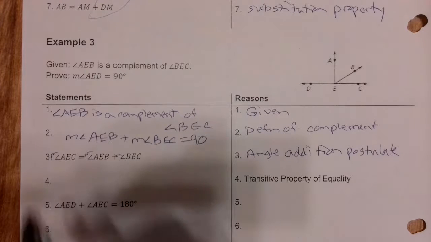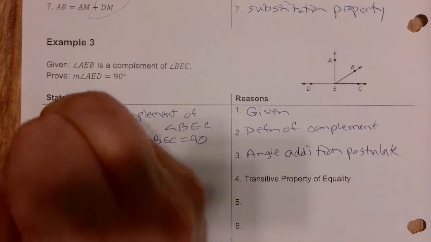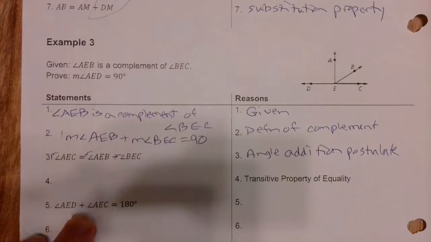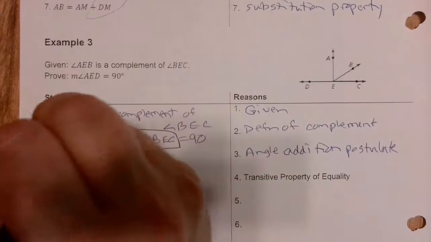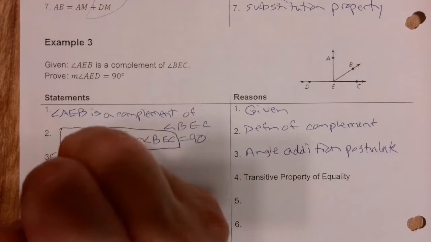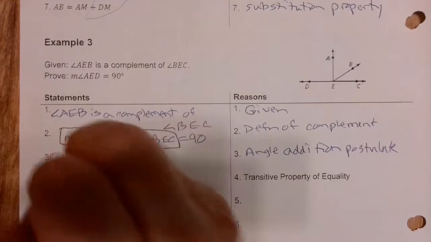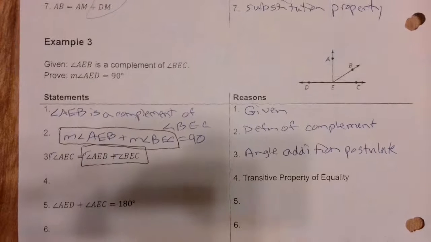You may notice this part and this part are exactly the same, once you put the m's in there as they should be.